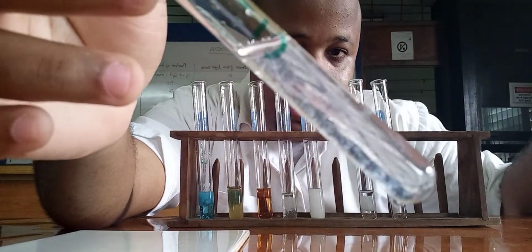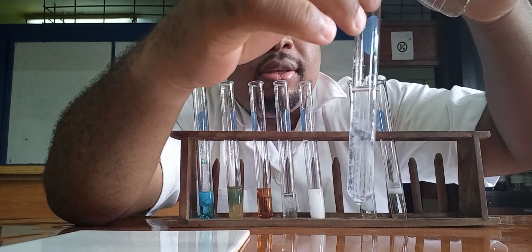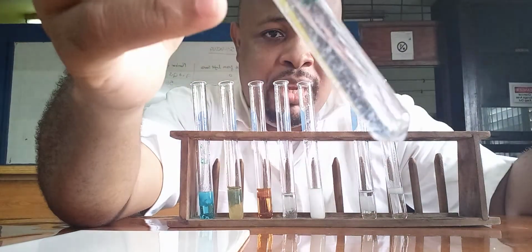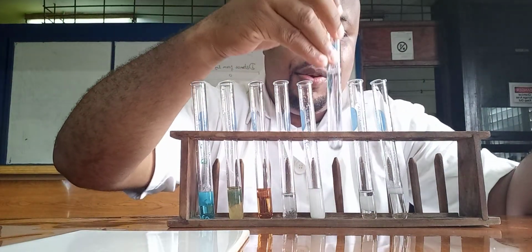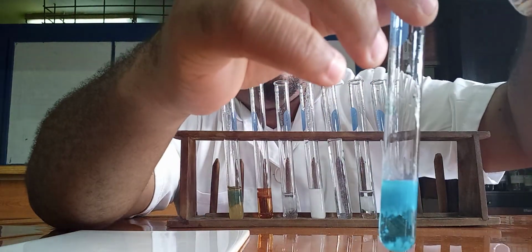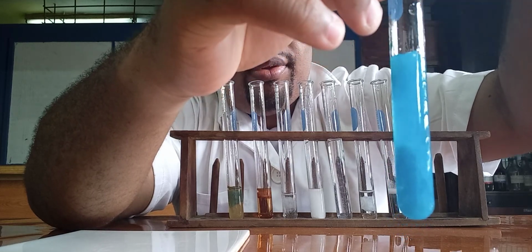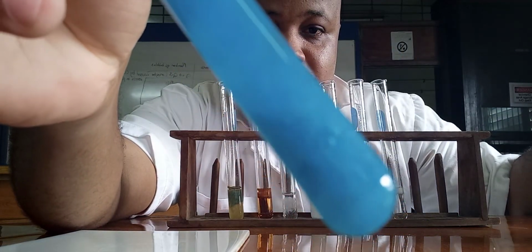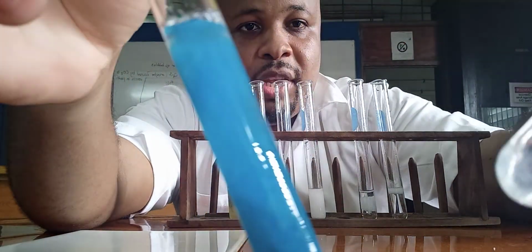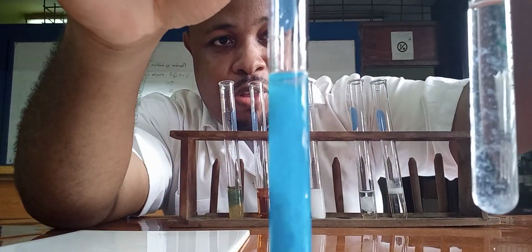It doesn't completely dissolve. If I add more, it will, but clearly we can see dissolving. Now let's look at copper. Clearly that's not the same as with zinc. Let's compare them.